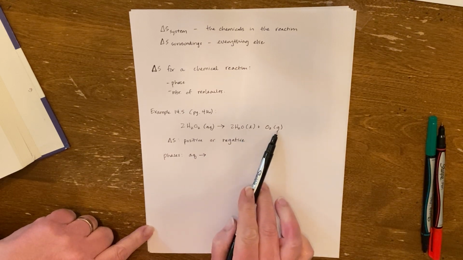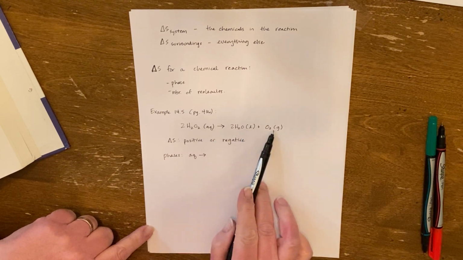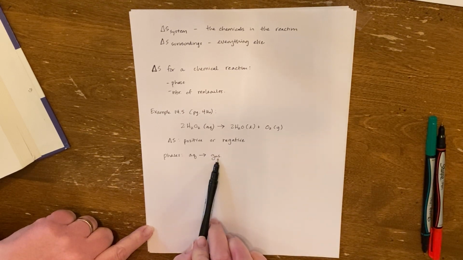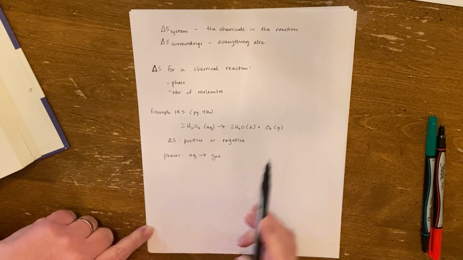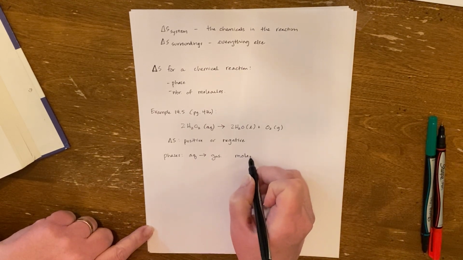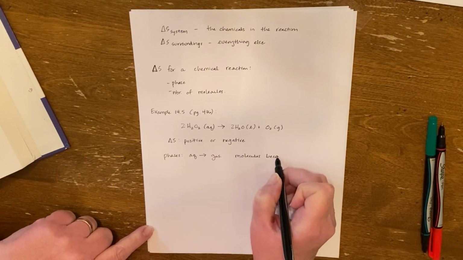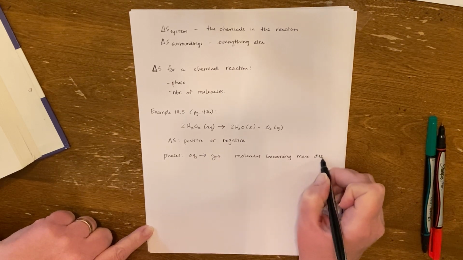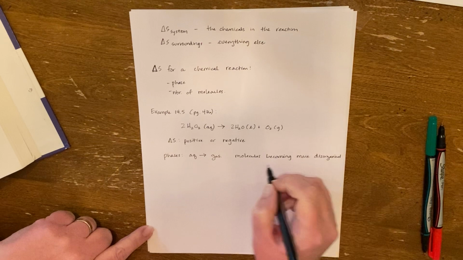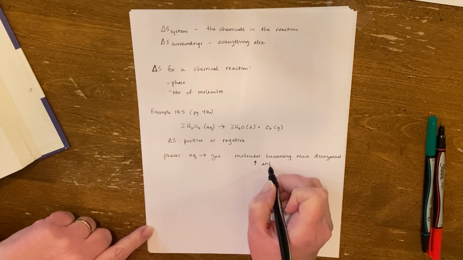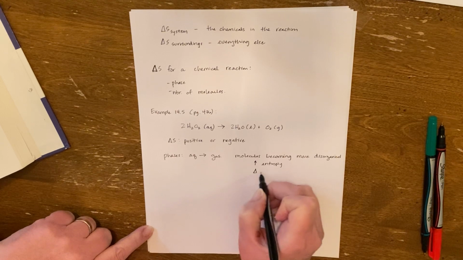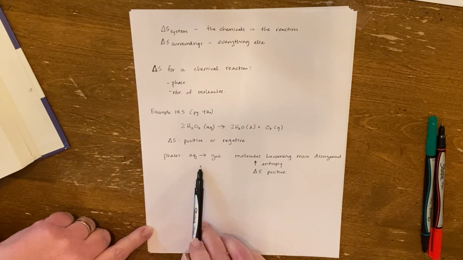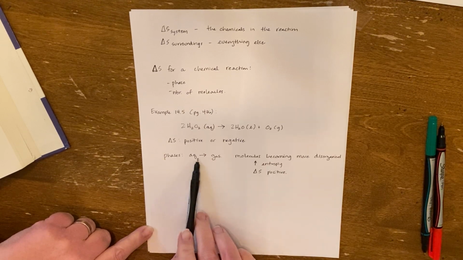Okay, and we end up with a liquid, which is similar to aqueous, plus a gas. So as we go from aqueous to gas, the molecules are becoming much more disorganized, which indicates an increase in entropy, which indicates that delta S would be positive, right?